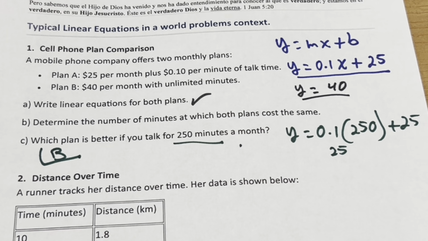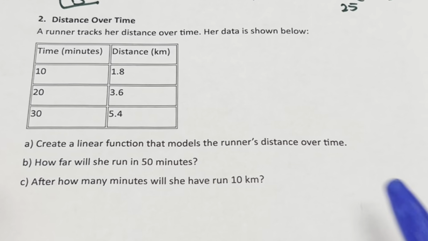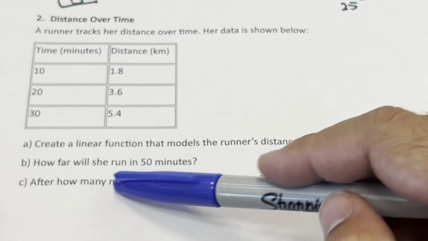Okay, let's go and do the second one. The second one is another problem. Sometimes you get a small table like this with information and you have to figure it out.